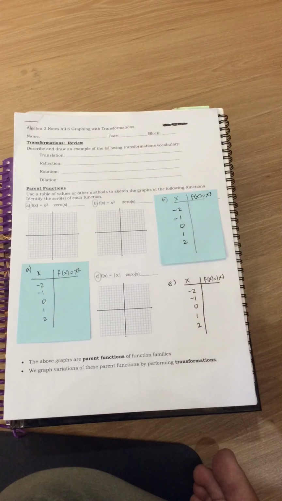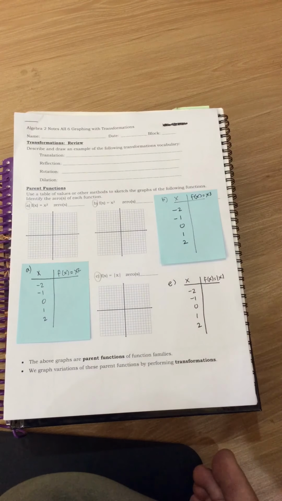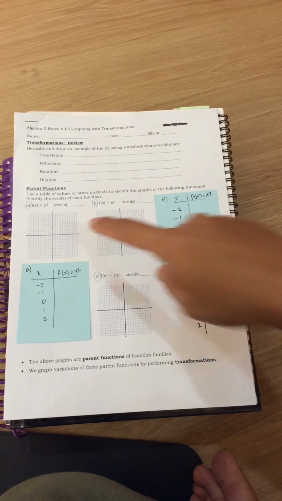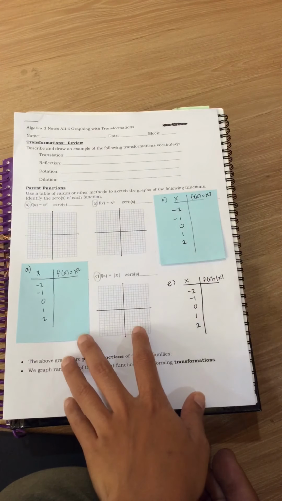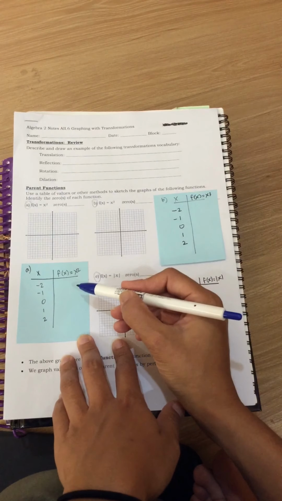So this isn't a review for us, but we're going to talk about what transformations are. Transformations are when you change a graph. So when you change a parent function. So when you change, let's just graph x squared here. You guys know hopefully what it looks like, right?